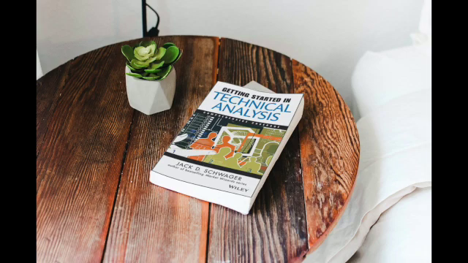Stop-loss orders are orders placed to sell a security at a certain price. They are used to limit potential losses in case the market moves against the trader's position. For example, if a trader buys a stock at $50, they might set a stop-loss order at $48. If the stock price drops to $48, the stop-loss order will trigger, and the trader will sell the stock at that price. Position sizing is another risk management strategy used in technical analysis.